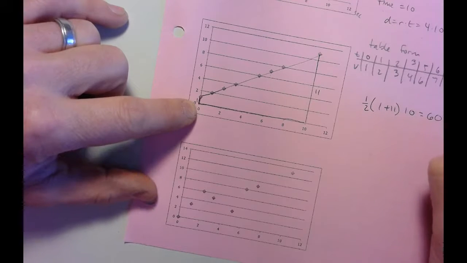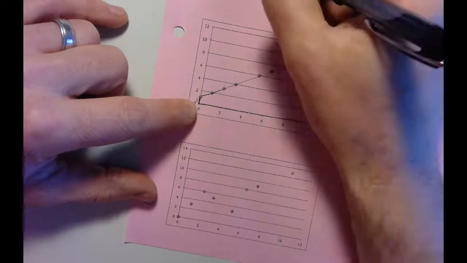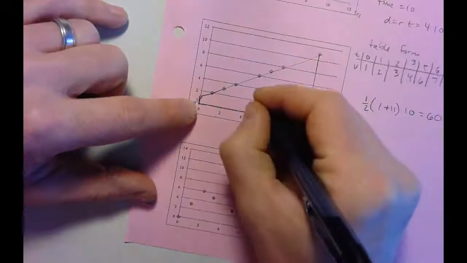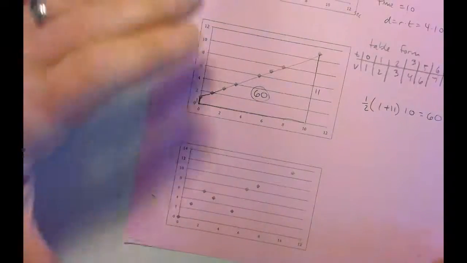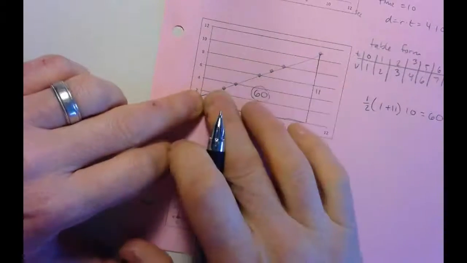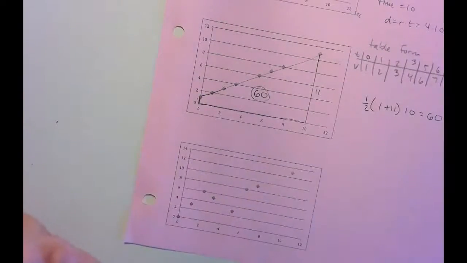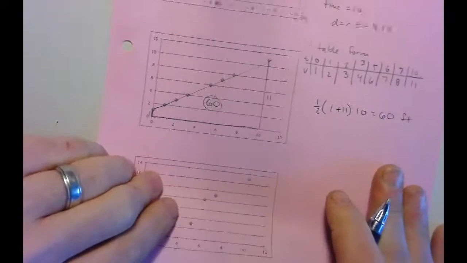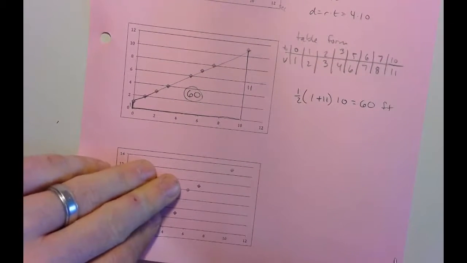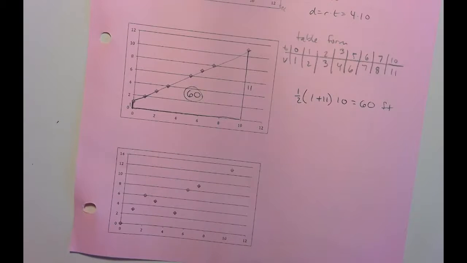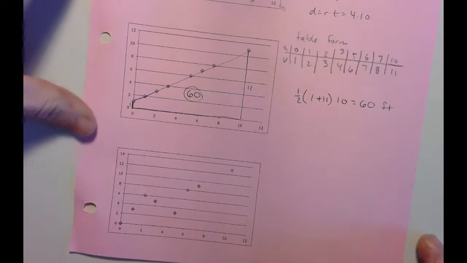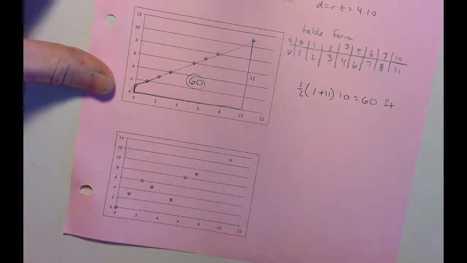Okay, I should put feet on this. So the area under this curve is 60. If we assume that this is linear, we'd have 60 feet that it traveled in those 10 seconds. Okay, so we've just found the area under that curve and found the distance there.